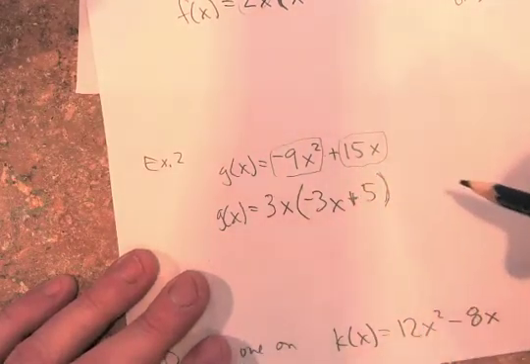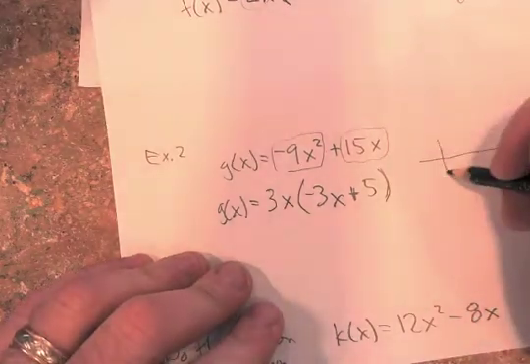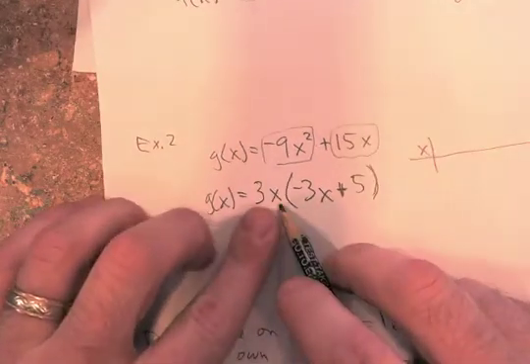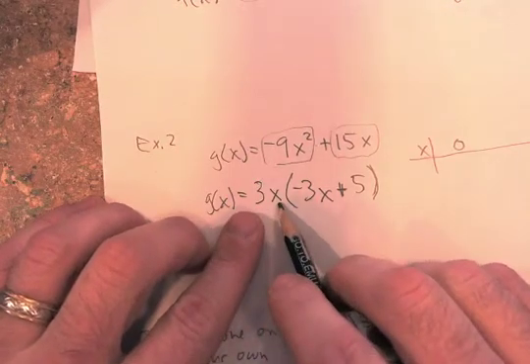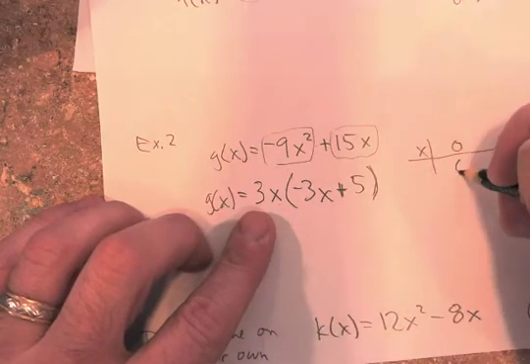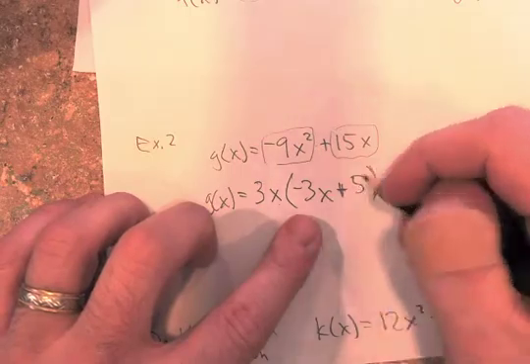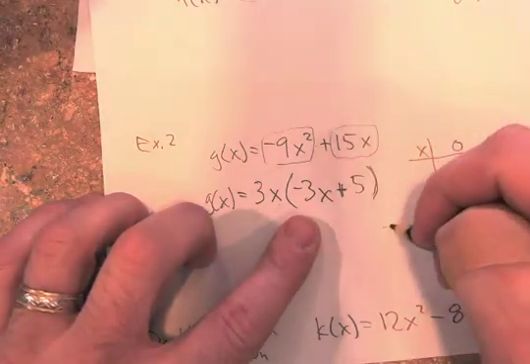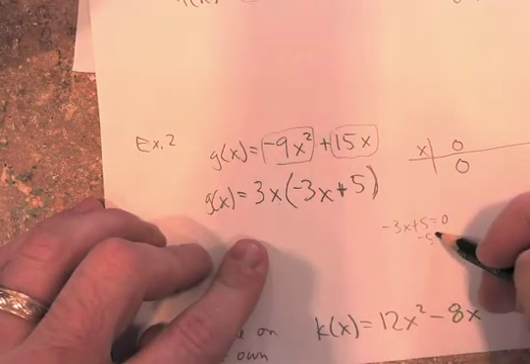This is a little trickier because it didn't come out real nice, but I can still get the roots from this. This will mean there's a root at 0, because if I plug in 0, 3 times 0 is 0, and then 0 times this will be 0. The other root's kind of tricky, but I can ask, what do I plug in to make this 0? You could actually solve this out.